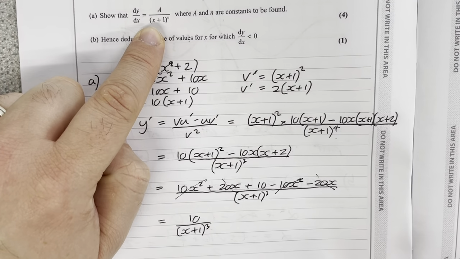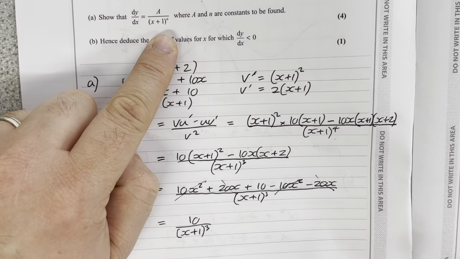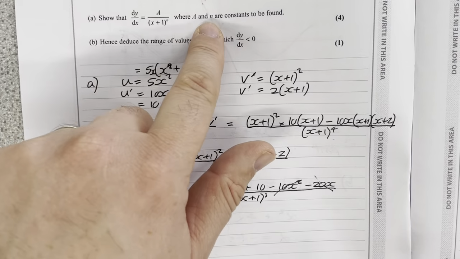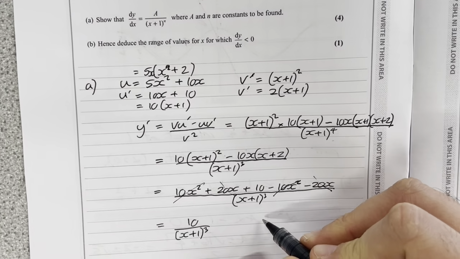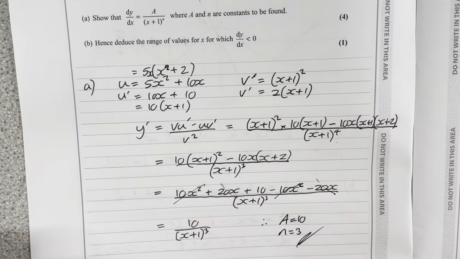Okay, a over x plus 1 to the n. a is 10 and n is 3. It doesn't say to state a and n, it just says to write it in this form, so we don't have to state it, but we can if you want. And therefore a is 10 and n is 3.